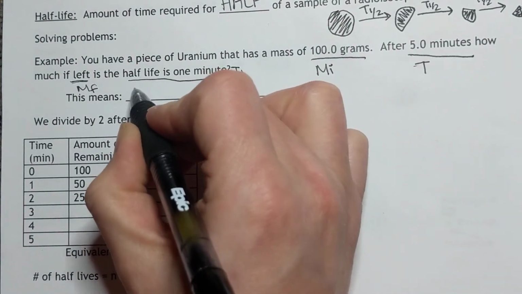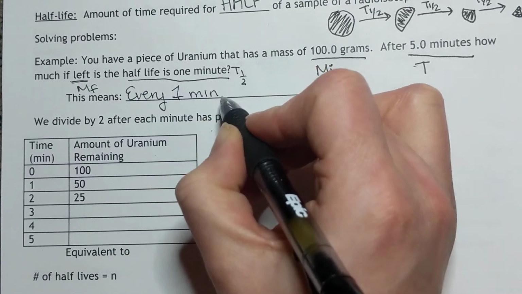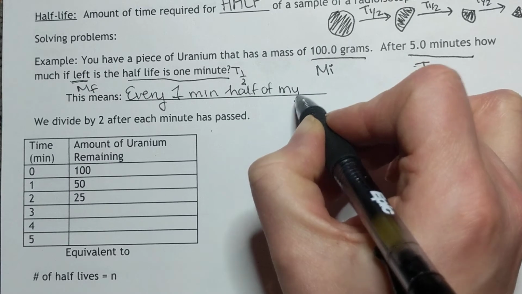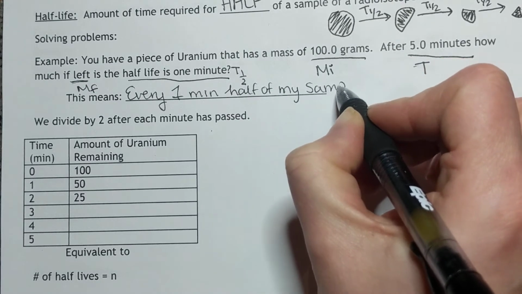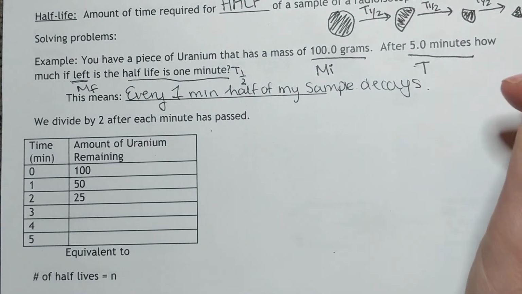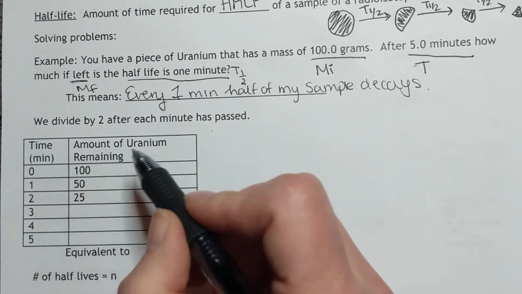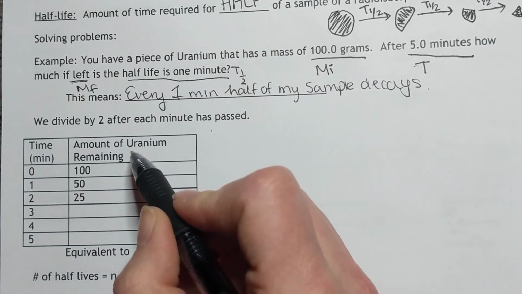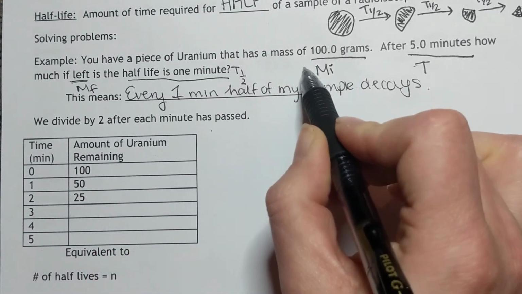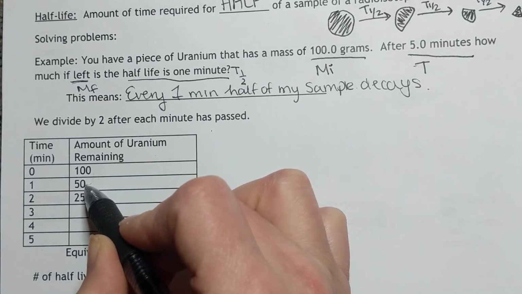So this means that every 1 minute, half of my sample decays. We can make a chart of this. Here I have my time in minutes, and the amount of uranium that I have left. At 0 minutes, I have 100 grams. That's my initial amount. After 1 minute goes by, my sample gets cut in half.